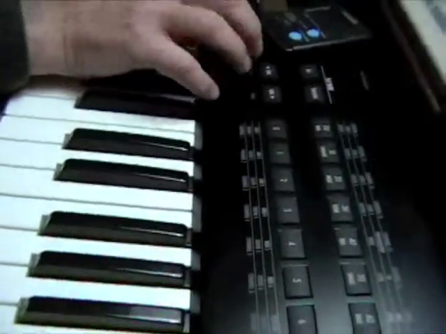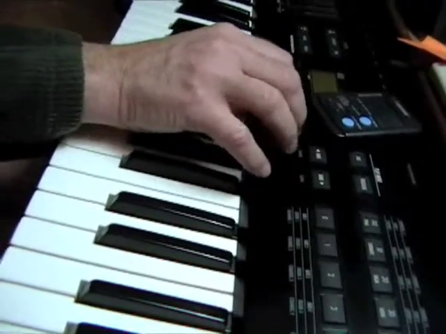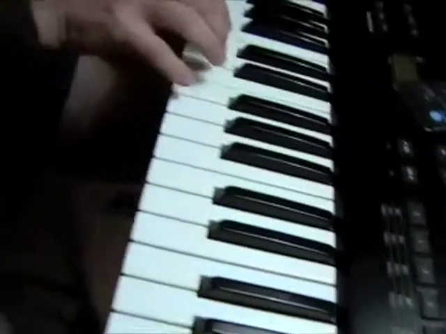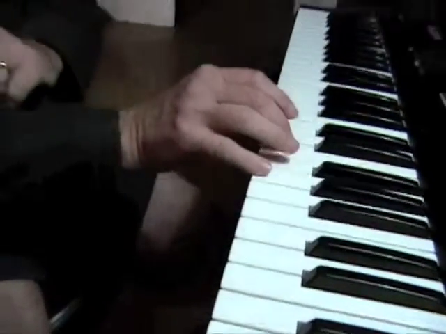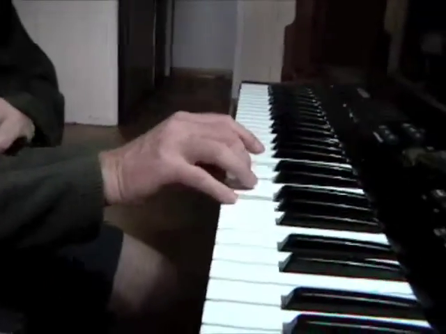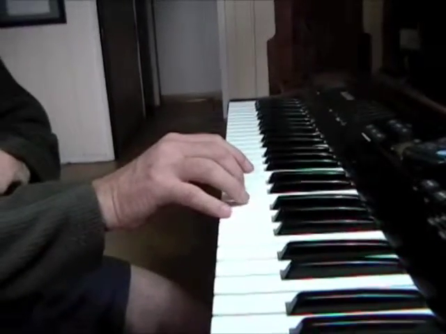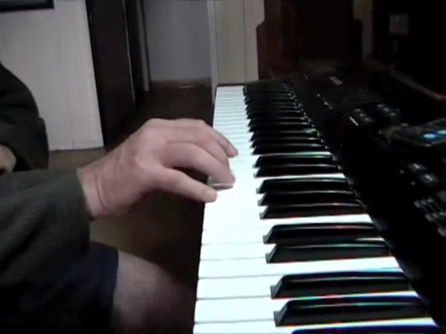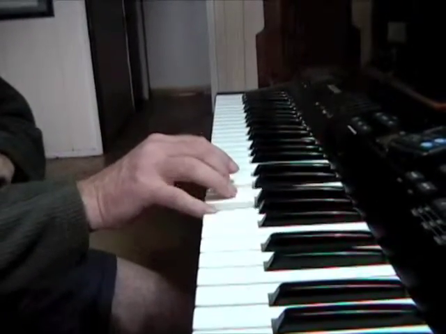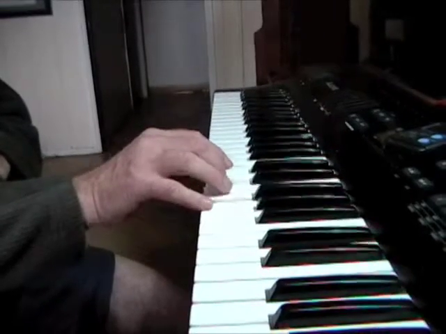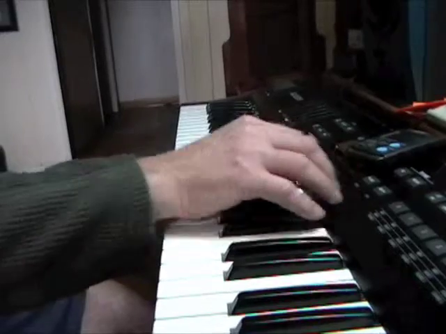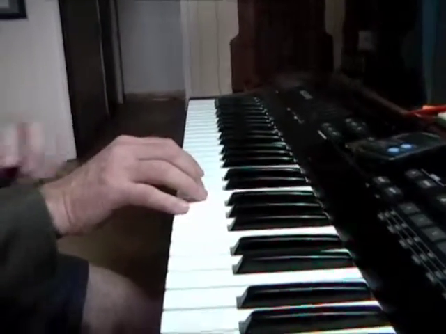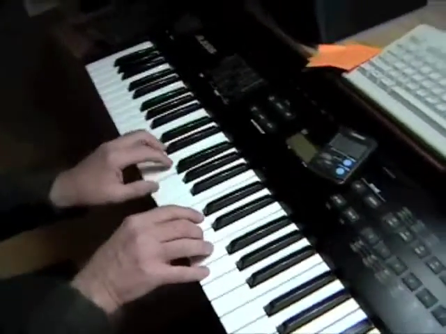Very small movement. My hands stay in contact with the keys, barely, exactly like I would be nervously tapping on a desk. Right. Okay, let's see that rhythm again.